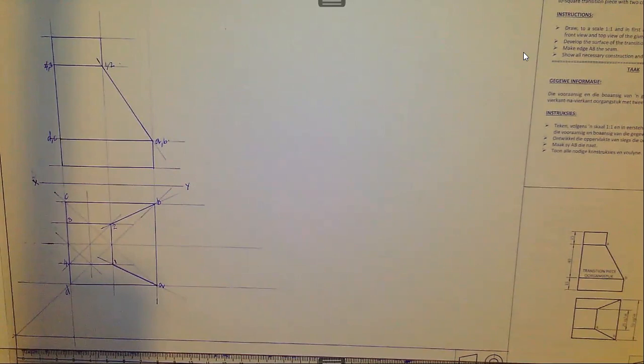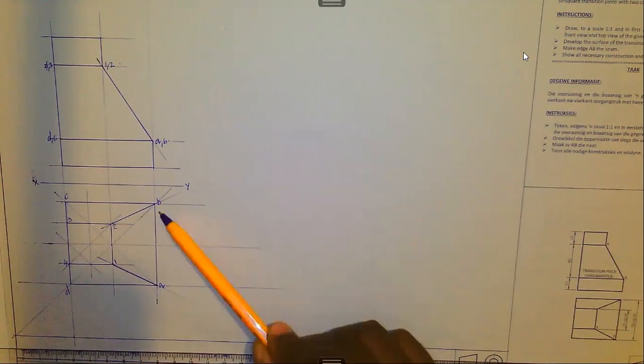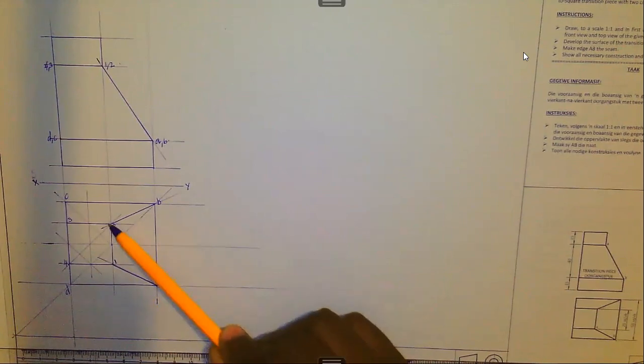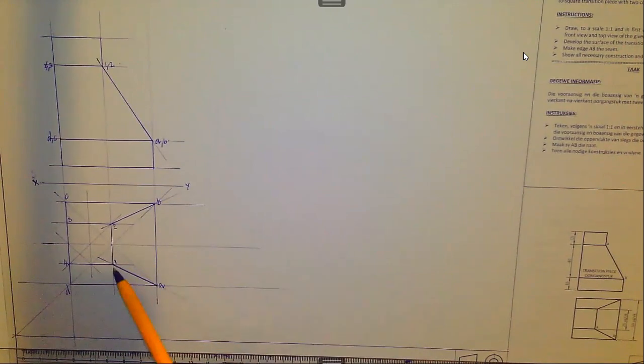Now, when we are talking about triangulation, if I want to develop this surface to its true size, I need to create triangles, maybe a series of triangles on the different faces. So from here to A, that's a line. I can connect from A to number 2. I have created a triangle. So I'm going to do that.